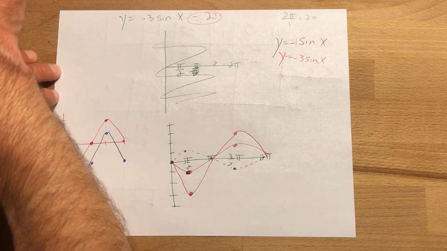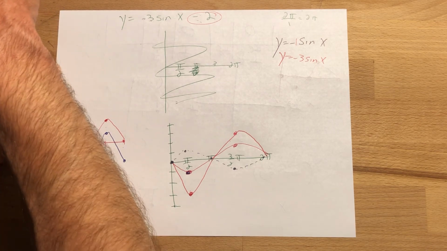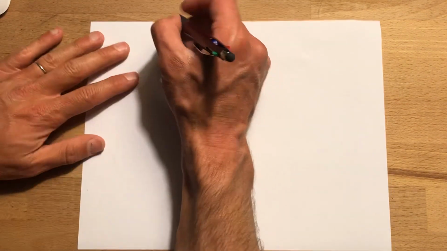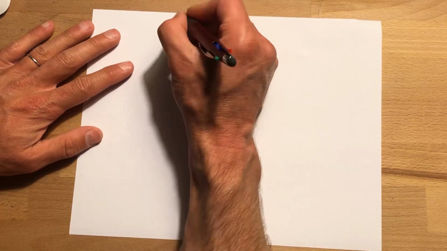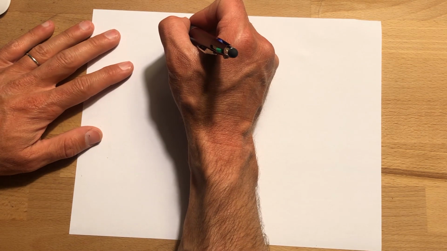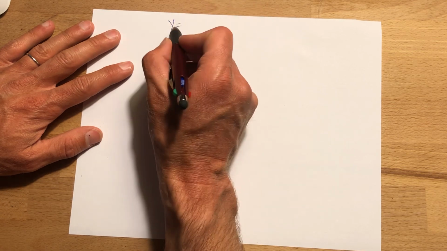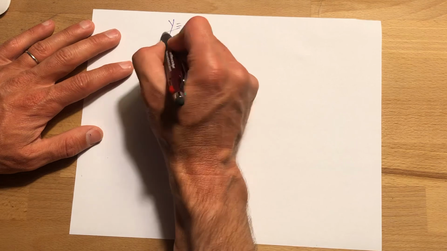Okay, the very last one that we're going to do is going to be a little more in depth. I'm going to graph y equals, actually, you know what? I'm going to leave it like that for today. I think that's it. I think we're done for today. We'll get to the periods a little later.